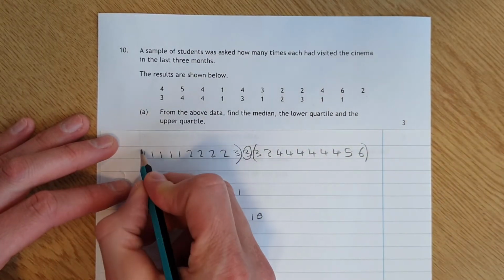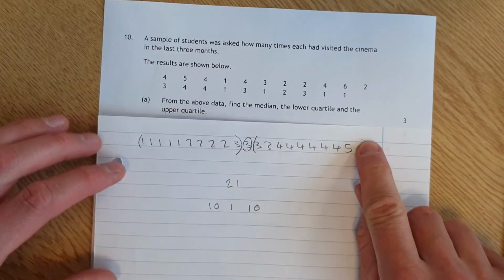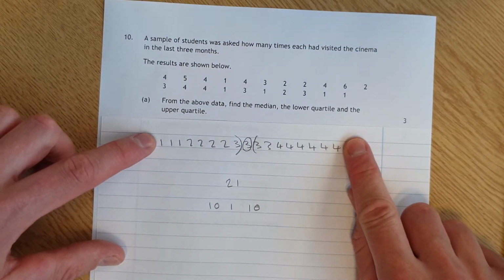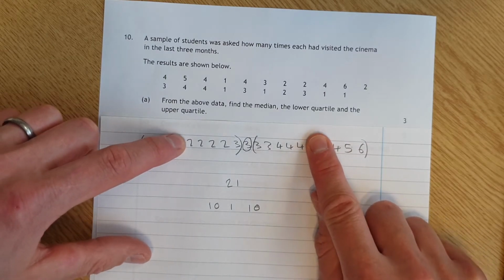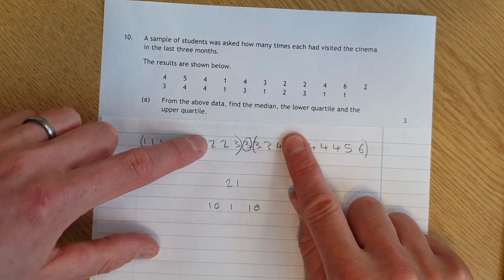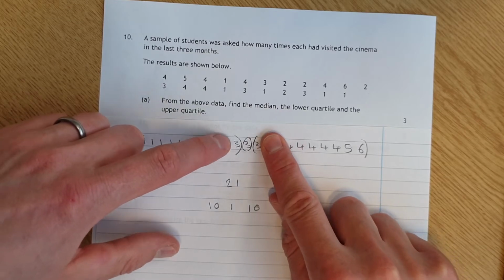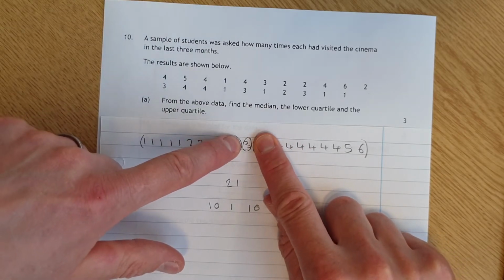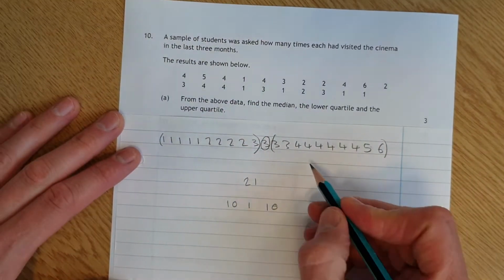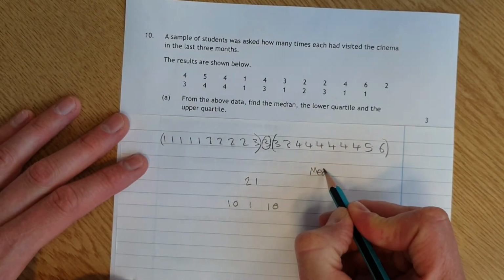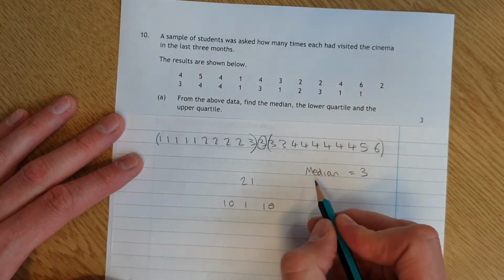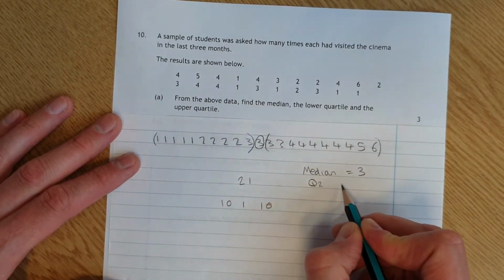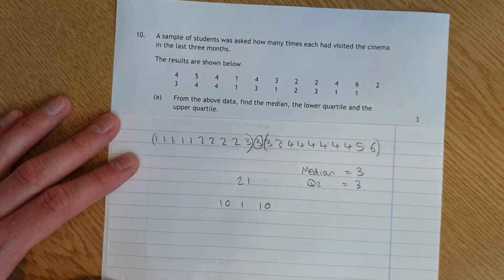Now some teachers show you to just go in one at a time from each end, and whatever's in the middle is your median. 3's in the middle. So we can say median, also known as Q2. So you could also alternatively, instead of writing median, just put Q2 is equal to 3.